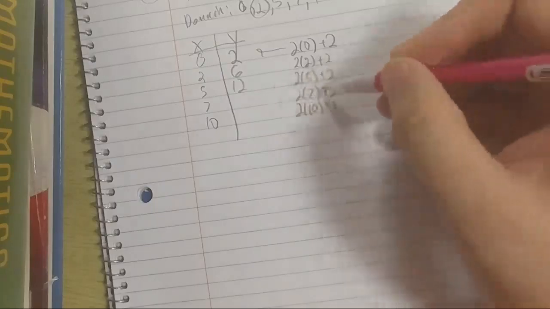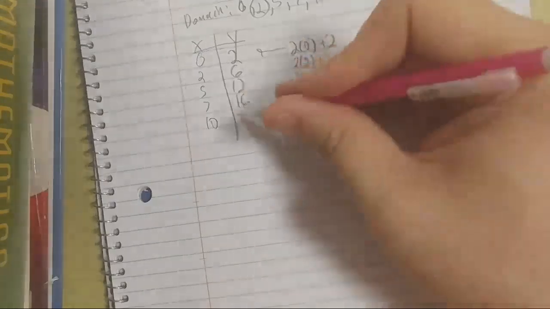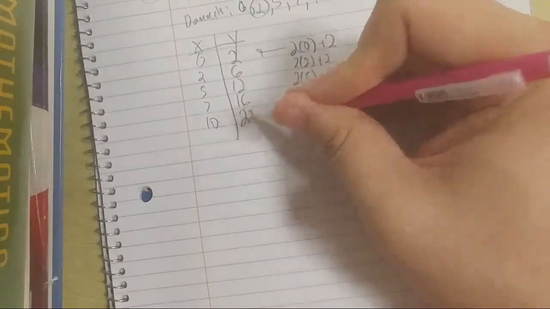2 times 7 is 14. 14 plus 2 is 16. 2 times 10 is 20. 20 plus 2 is 22. So that's what we got.